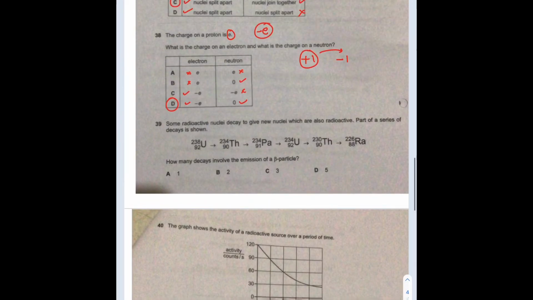All right. So, in beta decay, one neutron changes into a proton. So, the proton number, atomic number, increases by 1. They have asked how many involve emission of beta particles. So, we need to check where the atomic number increases by 1. No. Increases by 1? Yes. By 1?